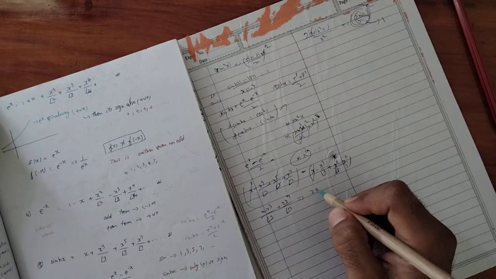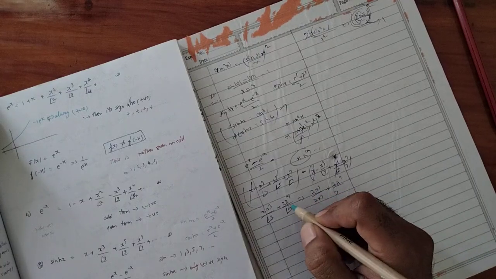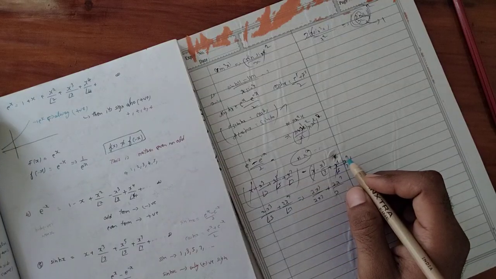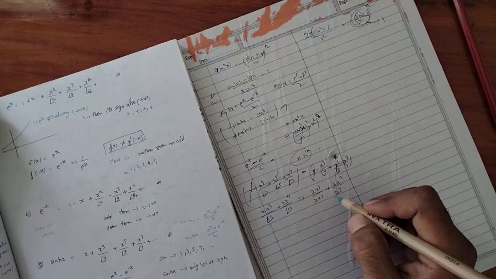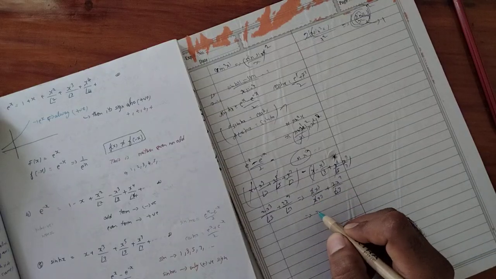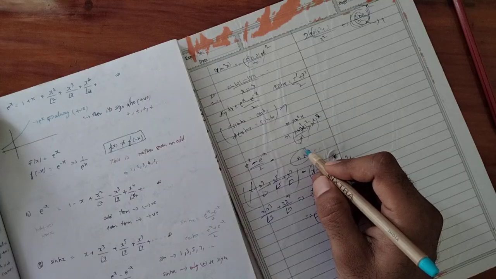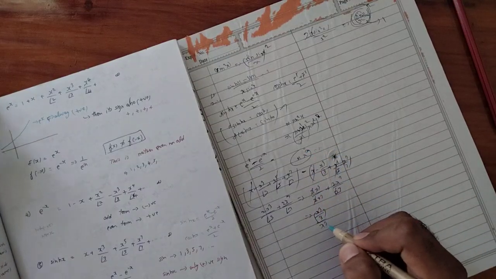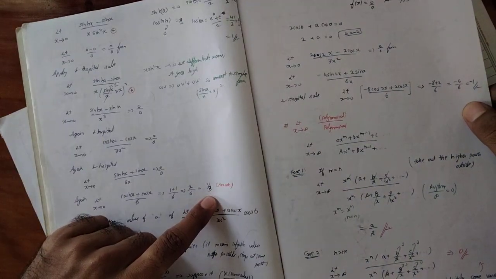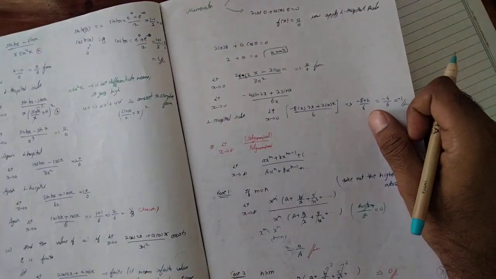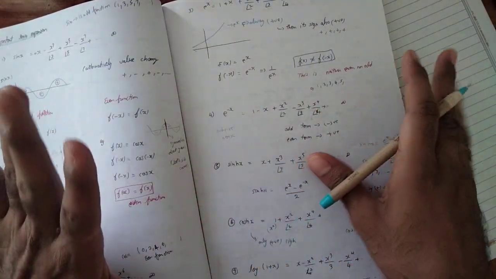So we get x cubed divided by 3, so the x cubed term gives the answer 1 by 3. Look how simply we made it. Literally, this is such an interesting question. So we just write this value and calculate as it is.